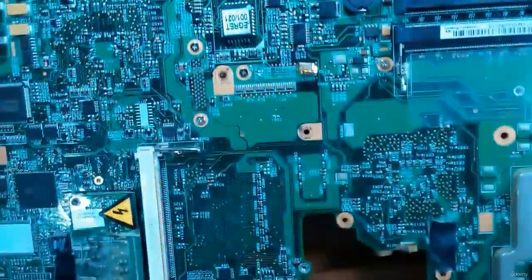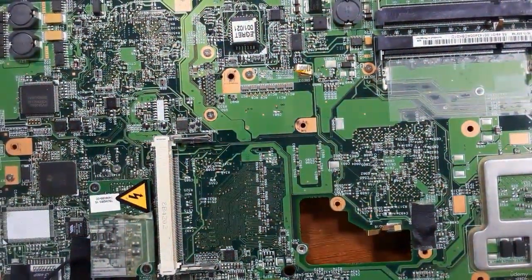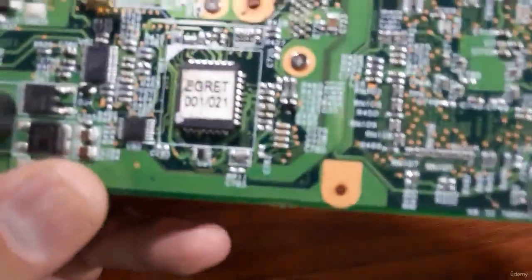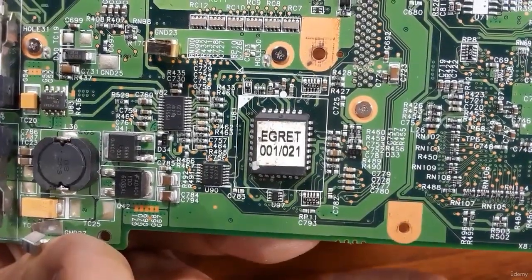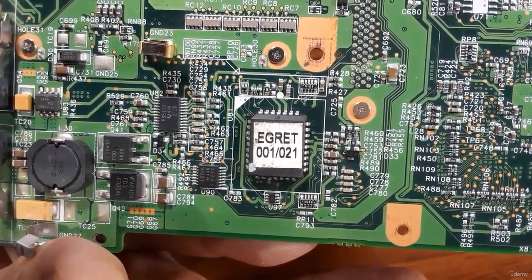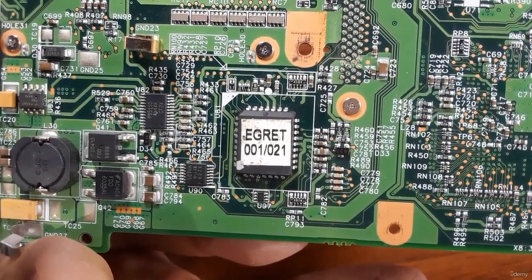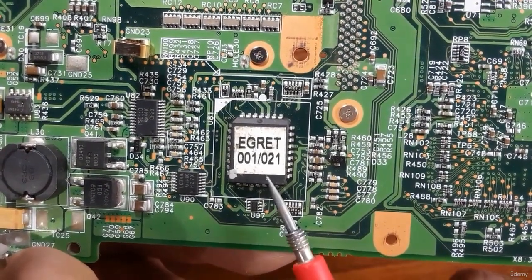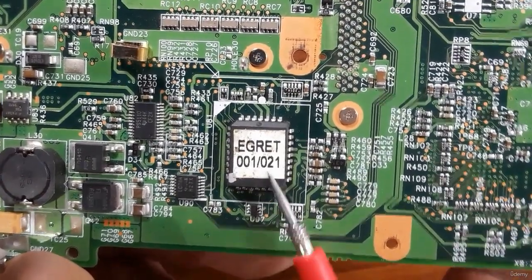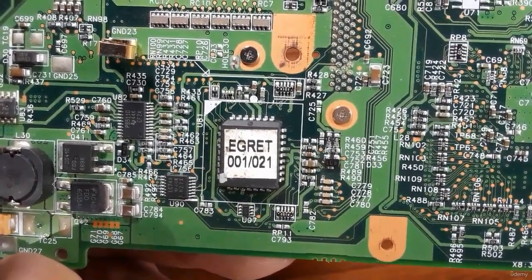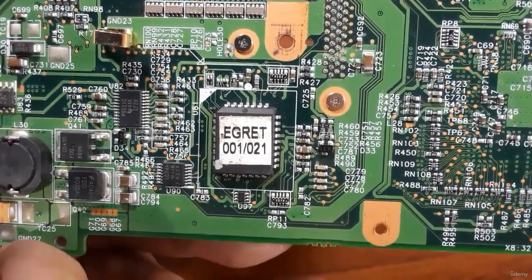In this motherboard, as you can see, we have an old BIOS. In the new motherboards, we find just BIOSes with 8 pins. Also you can reprogram this BIOS using a programmer. I will show you all this in the next lectures.